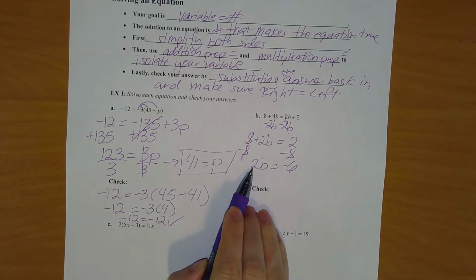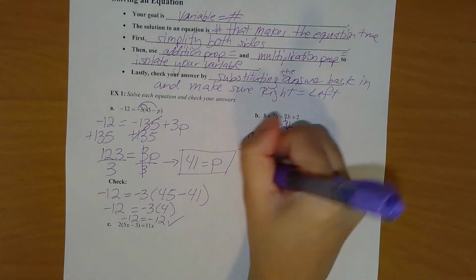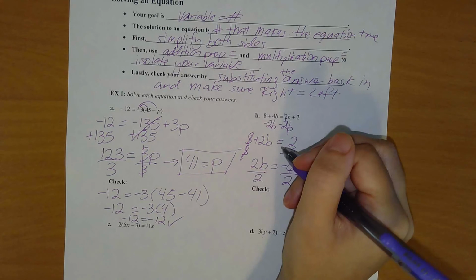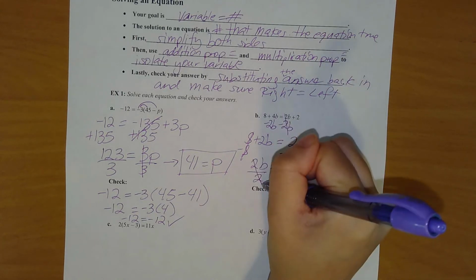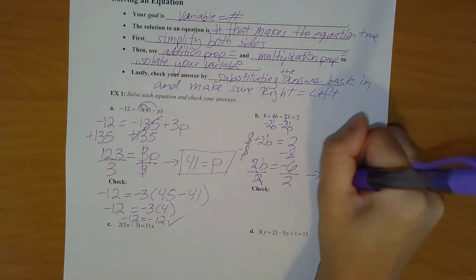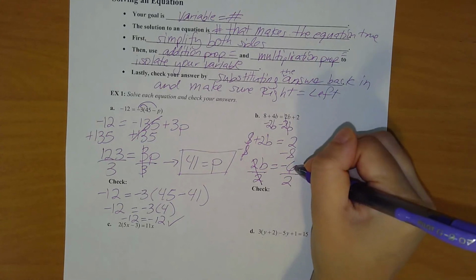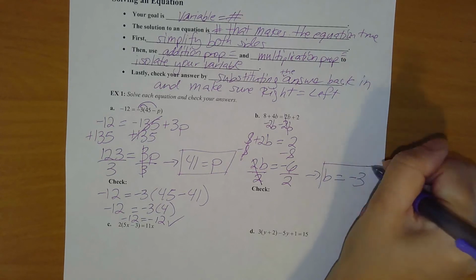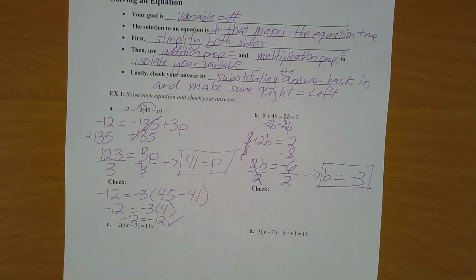Last but not least, I want to get rid of that 2. So I'm going to divide by 2 on both sides to get rid of it. 2 divided by 2 is 1. So now I have 1b equals negative 6 divided by 2, which is negative 3. So I have b equals negative 3, which would be my answer.